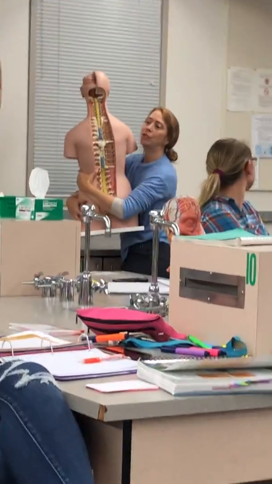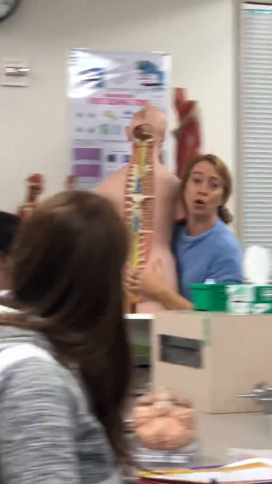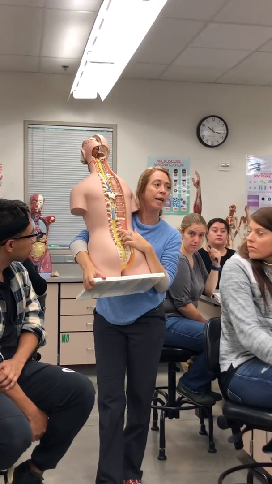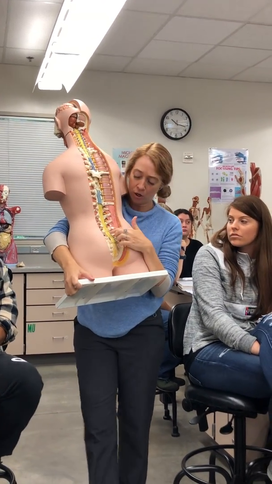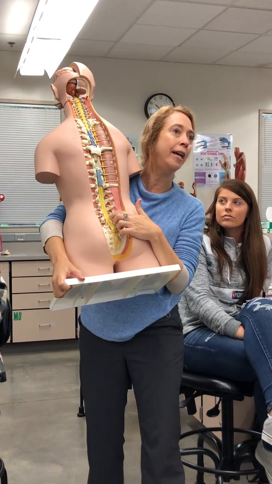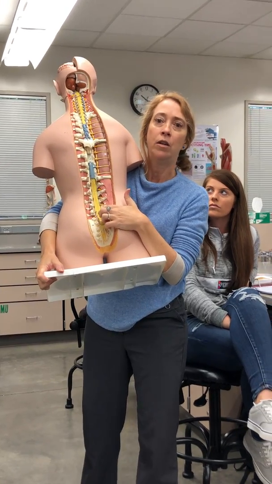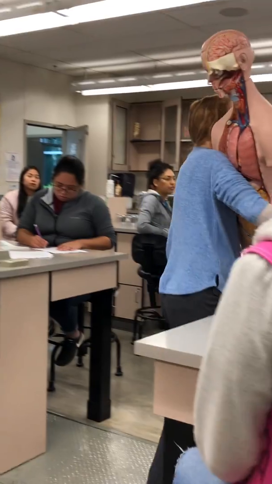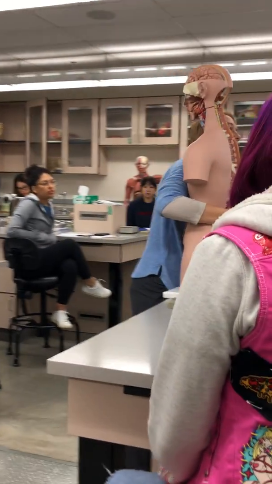If we give you a spinal tap or an epidural, we are not going to go in anywhere up above the L2. Because if we hit this, we could paralyze you. So we're going to go way down below. We might hit a nerve, but you'll just have a headache. So the Conus Medullaris, that's going to end the spinal cord around that.